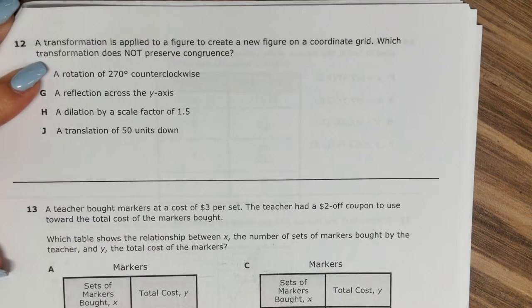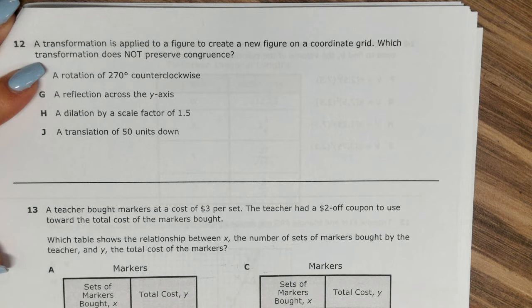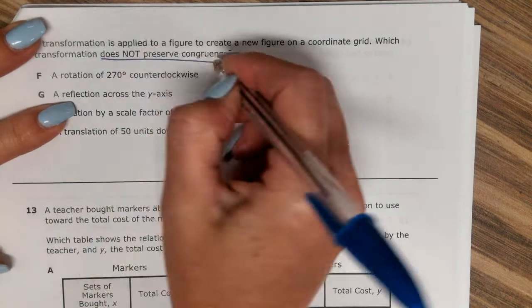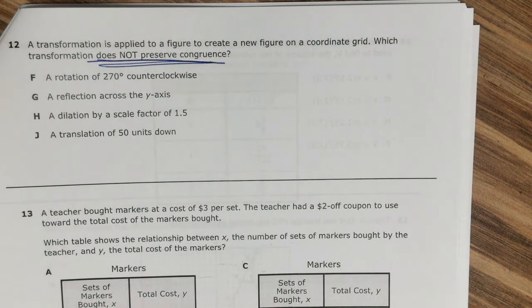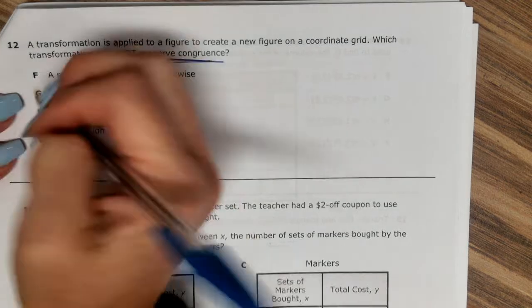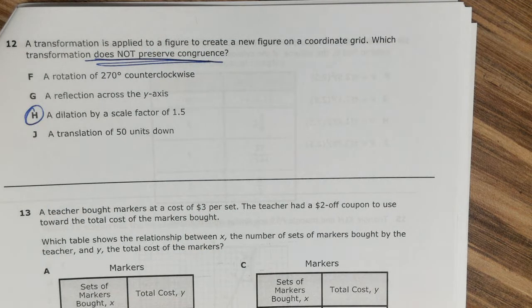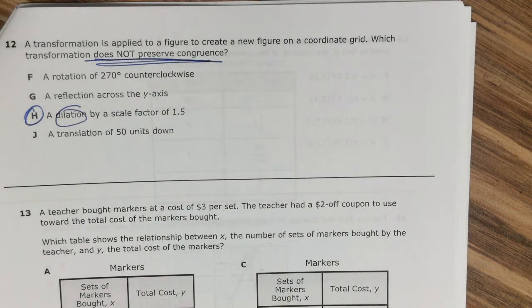Number 12. Which transformation does not preserve congruence? How many times did I say this to y'all? A whole bunch, right? What does not preserve congruence? Dilations. That's all you were looking for, is the word dilation.